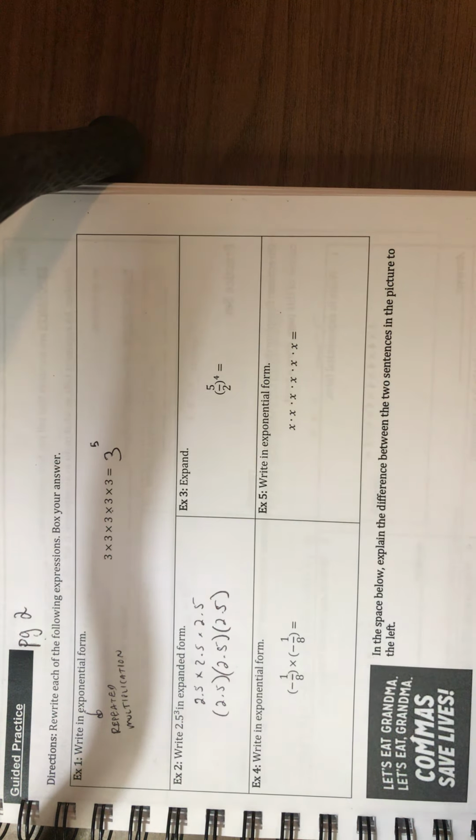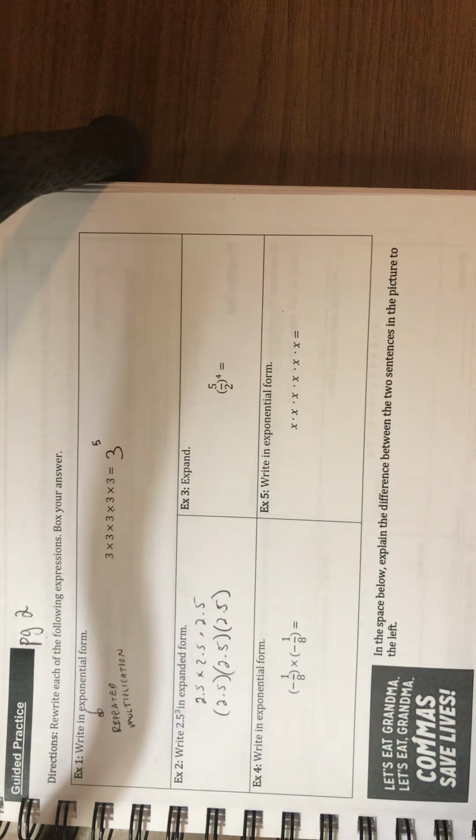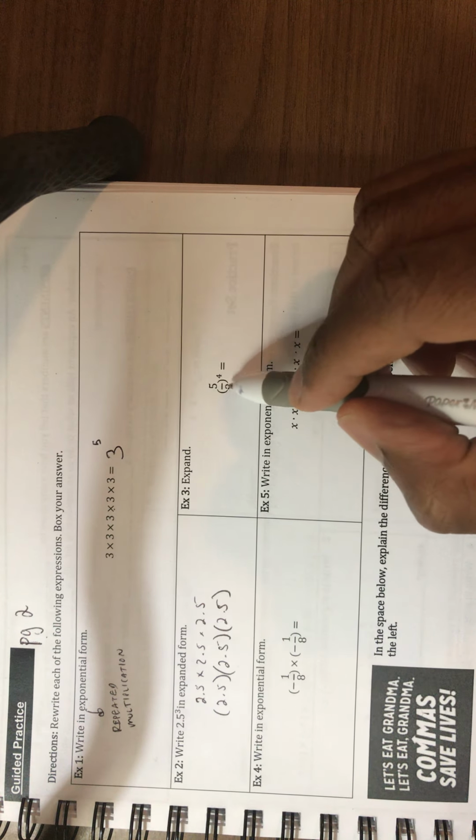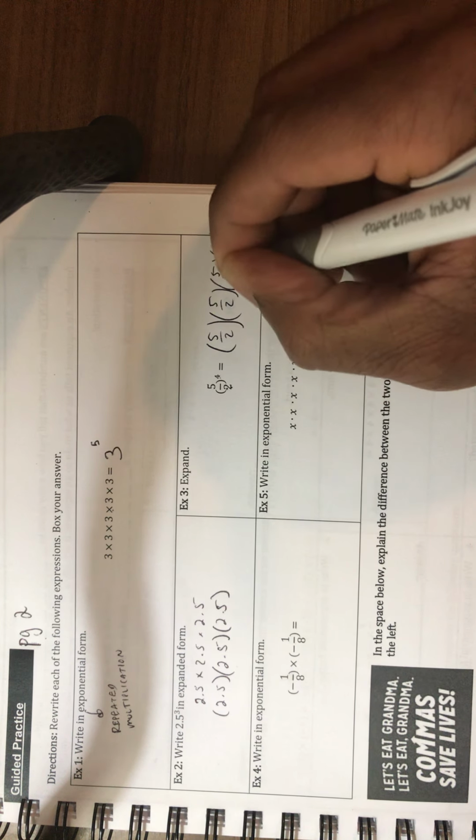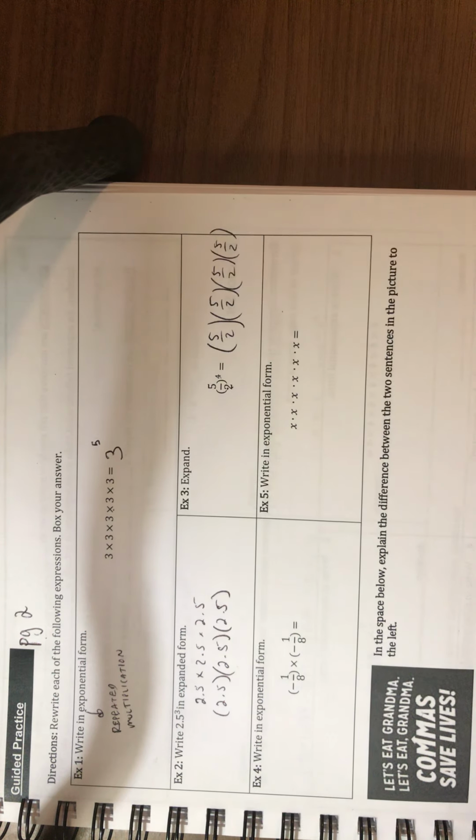When we're doing example 3, we have fractions. Fractions is the same exact thing. Don't get tripped up. Fractions is the same exact thing, right? Expand this. Base is 5 over 2. The exponent is 4. So I'm multiplying my base by itself how many times? That's right, 4 times. This is what this looks like expanded.